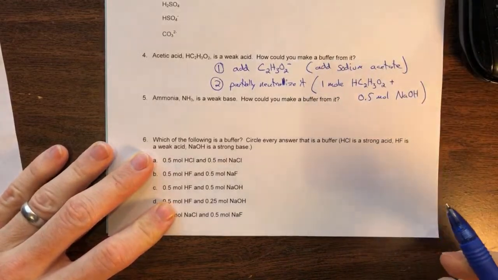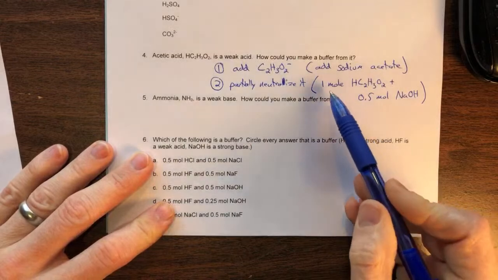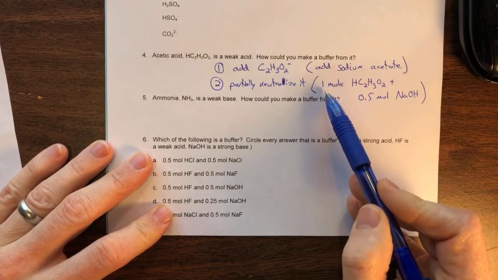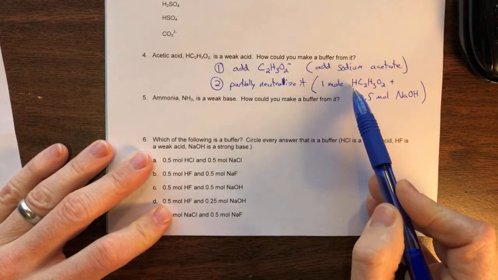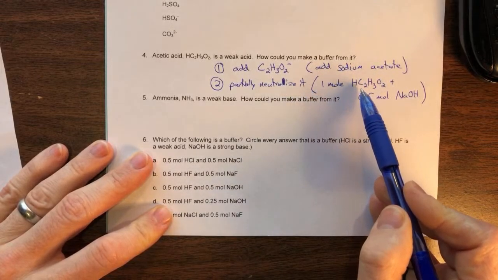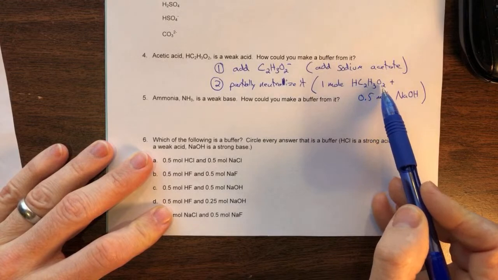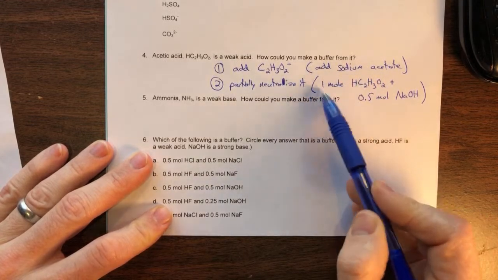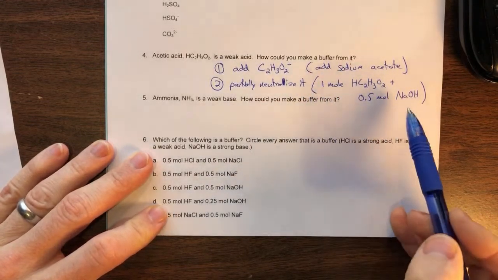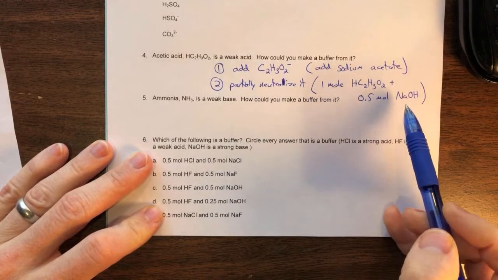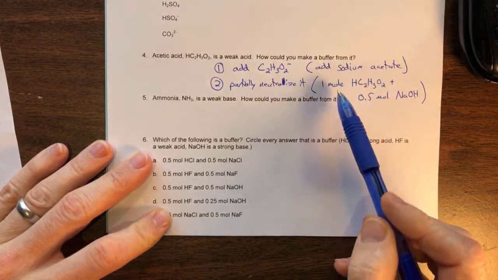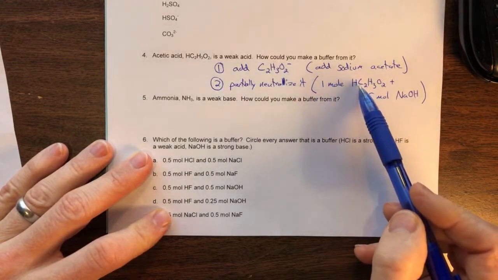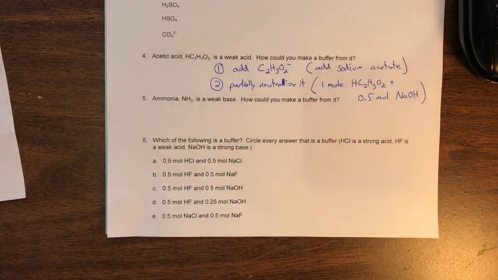Well, why is that going to make a buffer? Because when that happens, half of this gets neutralized and turns into the C2H3O2 minus. So half of this turns into its conjugate base. When you partially neutralize something, not fully neutralize something, you're going to turn the acid into its conjugate base.